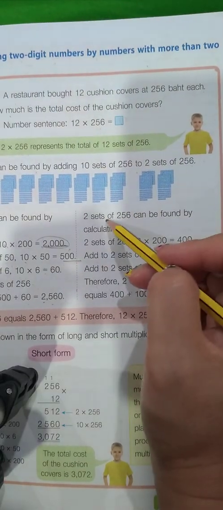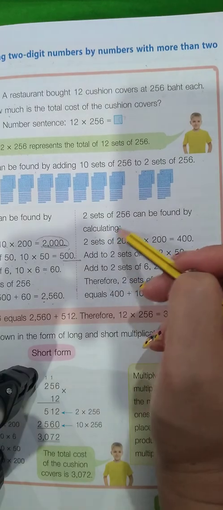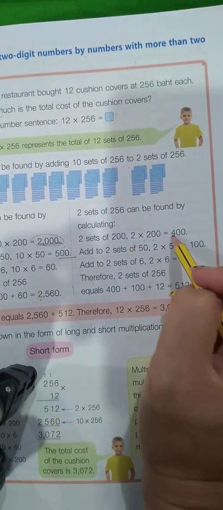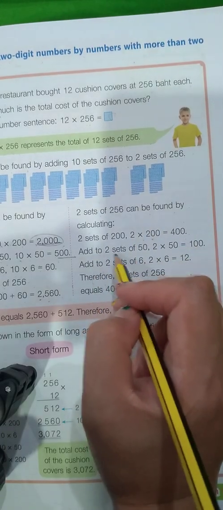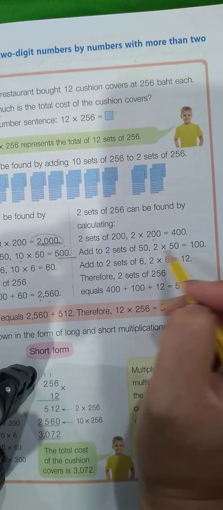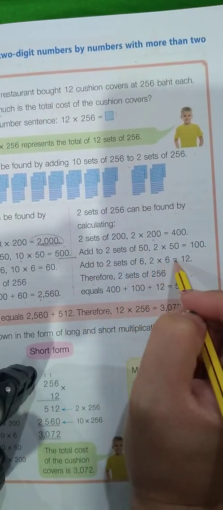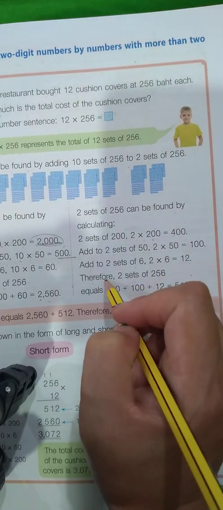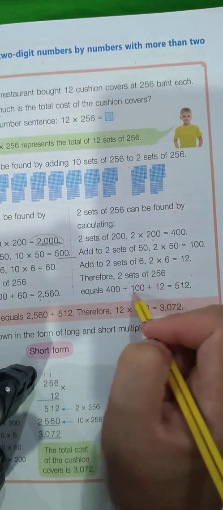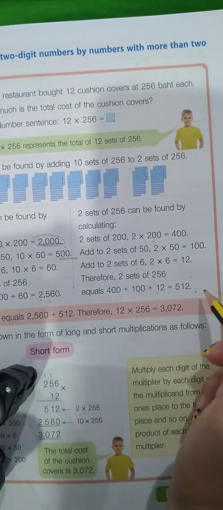Okay, 2 sets of 256 can be found by calculating 2 sets of 200. 2 times 200 is equal to 400. Add to 2 sets of 50. 2 times 50 is equal to 100. Add to 2 sets of 6. 2 times 6 is equal to 12. Therefore, 2 sets of 256 equals 400 plus 100 is equal to 500 plus 12 is equal to 512.